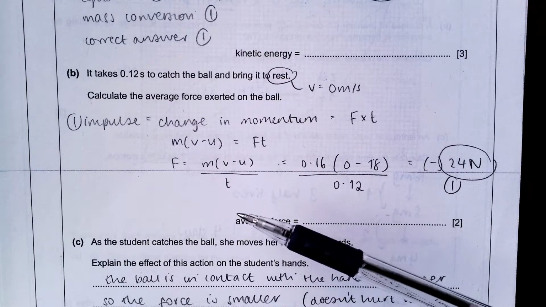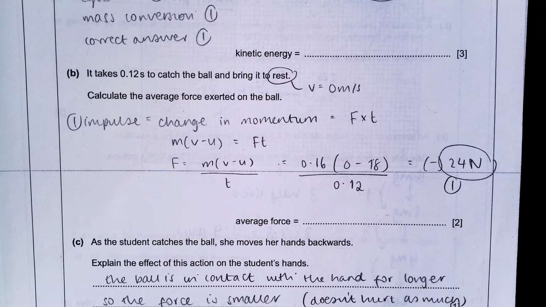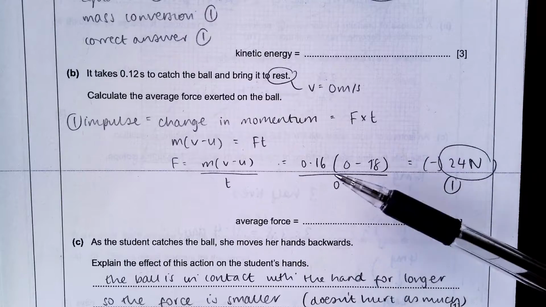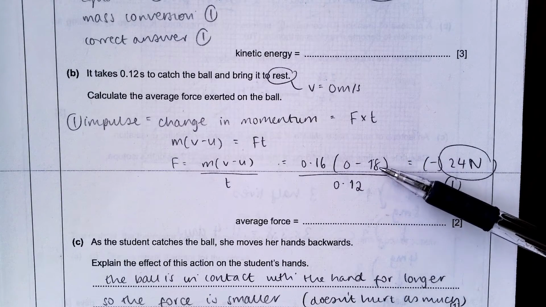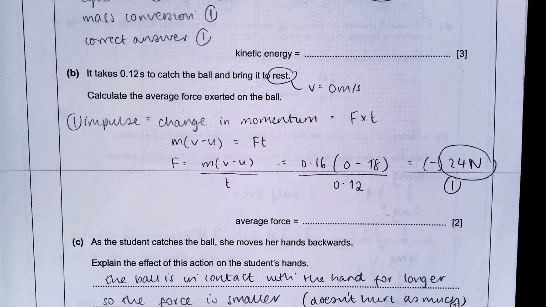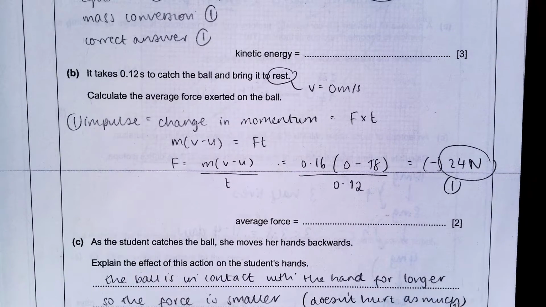To find the force, I rearrange for F, and I get mv take u divided by t. So then it's just substitution of numbers in. v, the final velocity, was 0. u was the initial velocity, which had to have been 18 meters per second, as you're told at the start of the question, and it happens in 0.12 seconds. Okay, and so the average force value was 24 newtons. So 1 for recognizing the equation, 1 for your correct final answer.